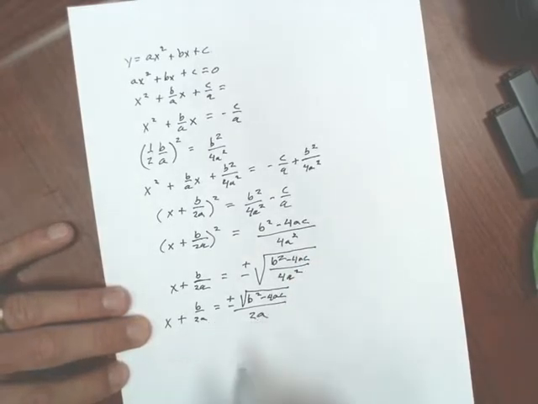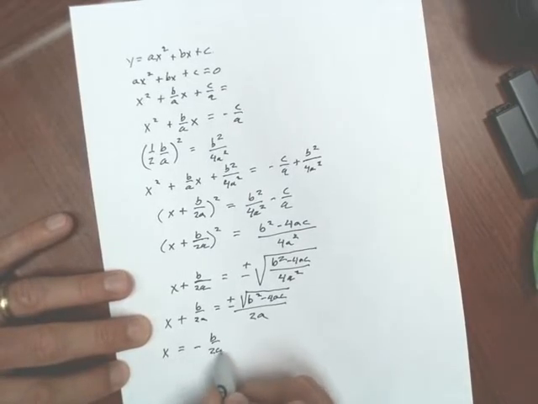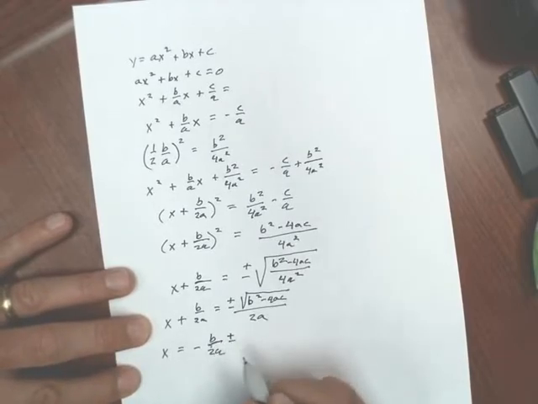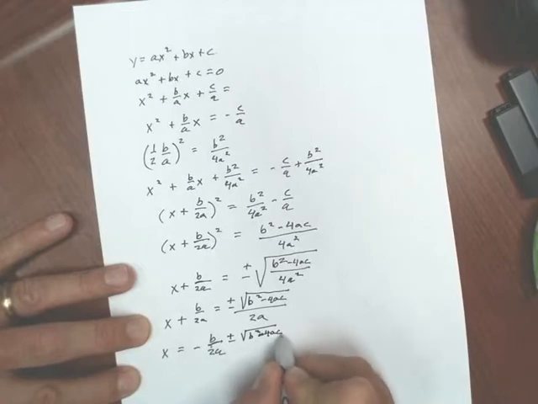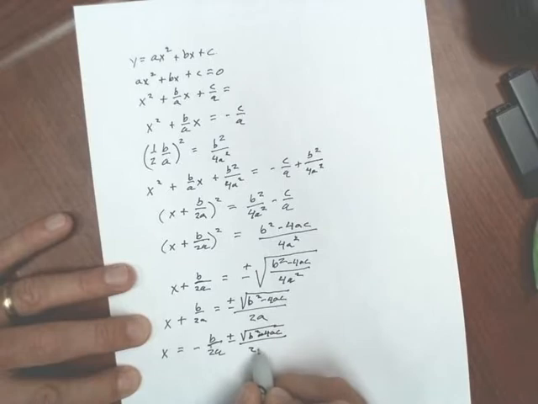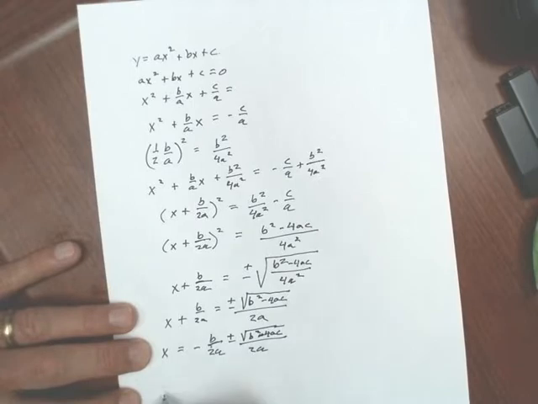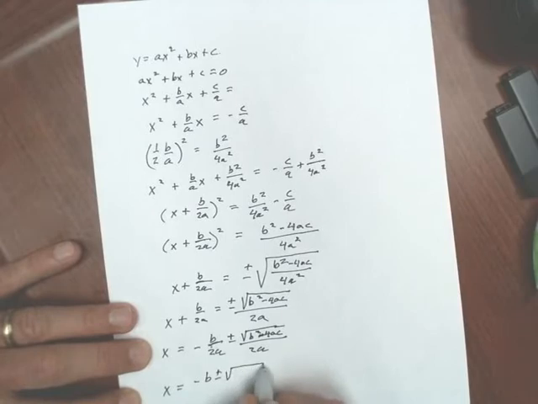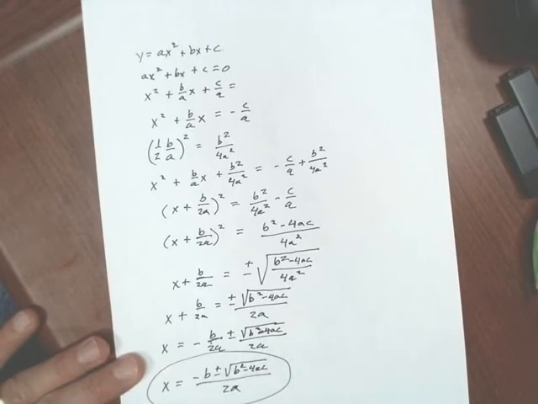Now we need to just move this over to the right hand side. This gives us x equals negative b over 2a plus or minus the square root of b squared minus 4ac, all divided by 2a. And because I already have a common denominator here, I can rewrite this as x equals negative b plus or minus the square root of b squared minus 4ac all over 2a. And that is the quadratic formula.